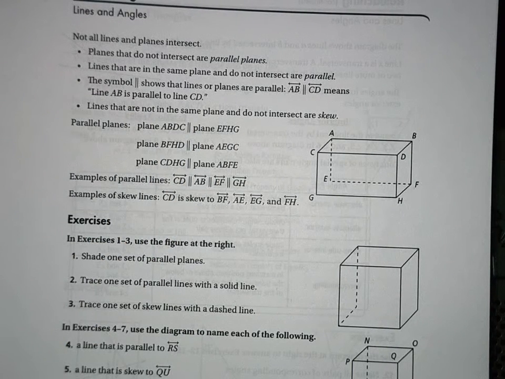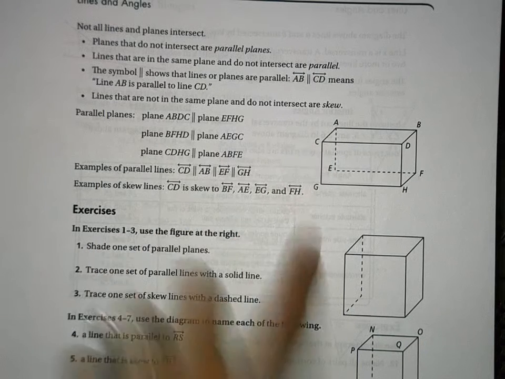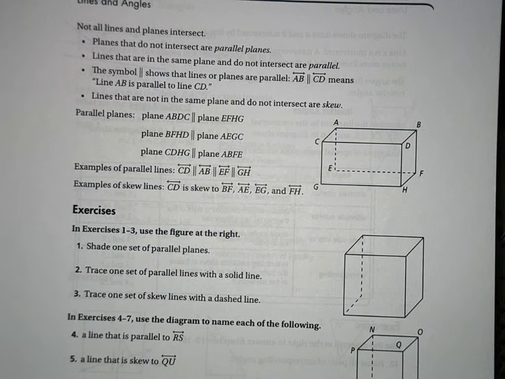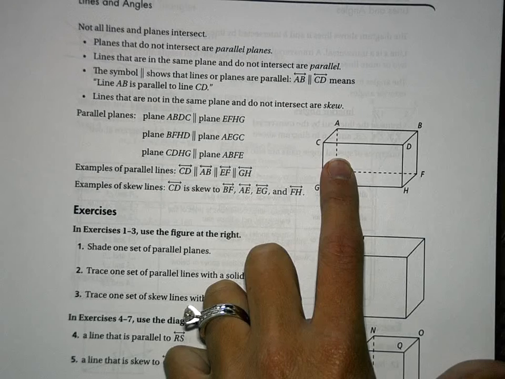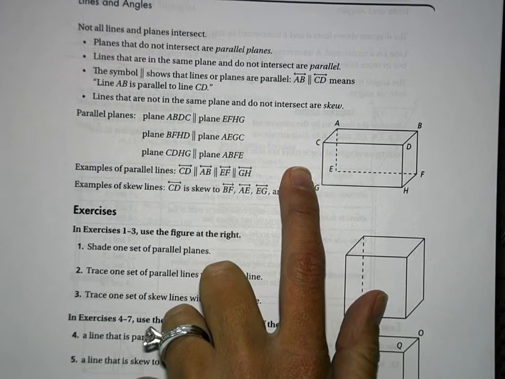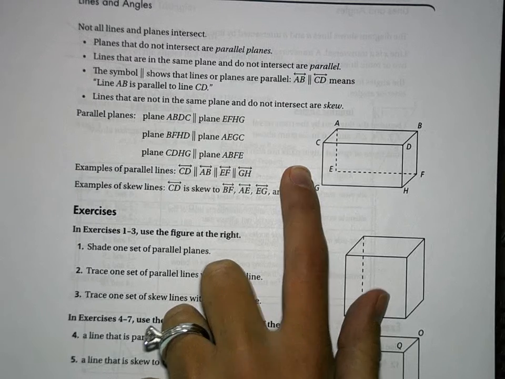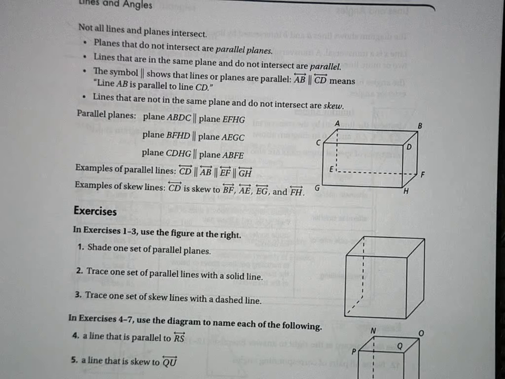Can you tell me what is skew to CD? Or, I mean, not CD. Well, let's do CG. What would be something skewed to CG? Okay, EF. Is there another line that's skewed to that? Okay, EF. Oh, BF. I was thinking AB. Good.